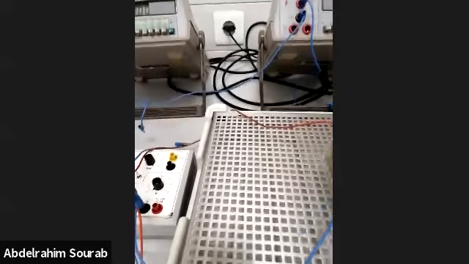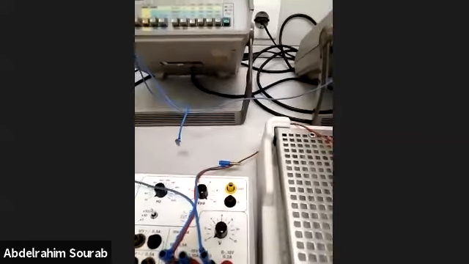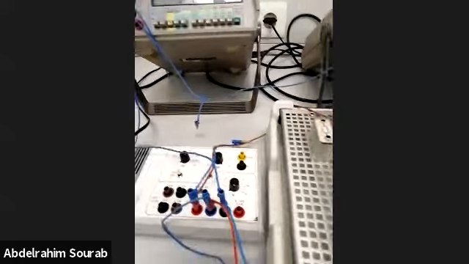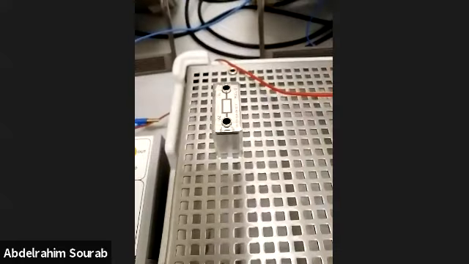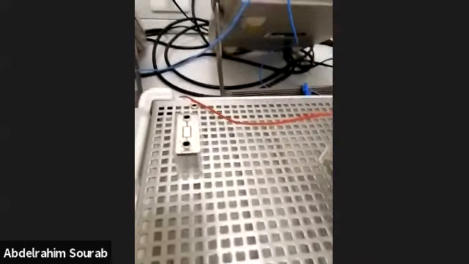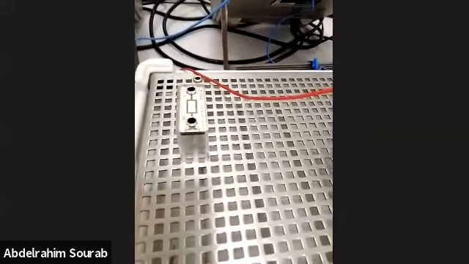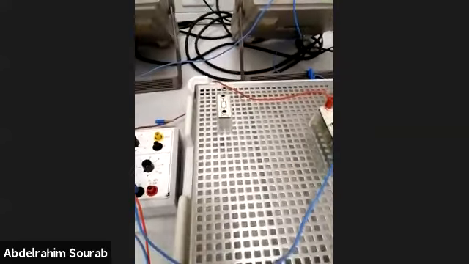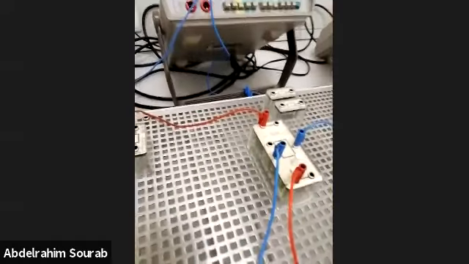We have 1 kilo ohm. This is 1 kilo ohm, and in series with this 1 kilo ohm, we have a Zener diode. According to the circuit here, the Zener diode is 6.2, but I'm using 8.2. I couldn't find 6.2, so it is 8.2. Connected like this. The cathode is up.